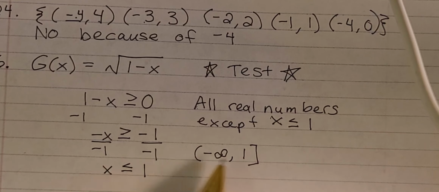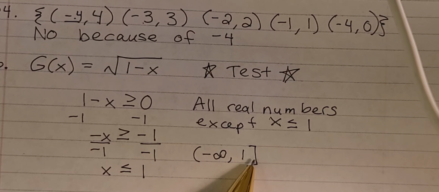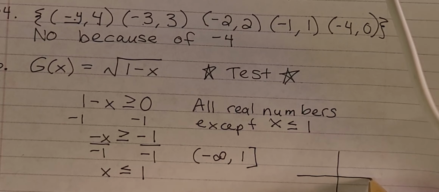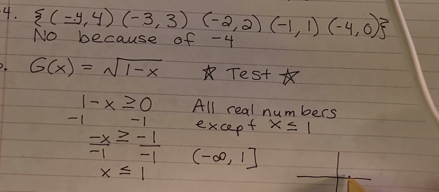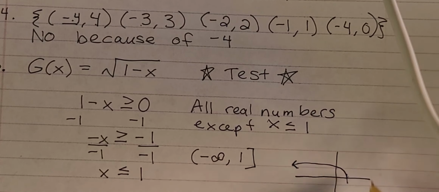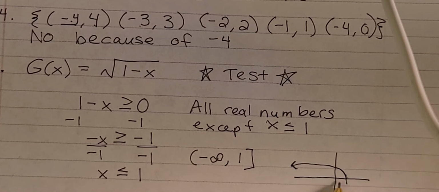If there was no bar underneath, this would be a parenthesis. Okay? And if you were to graph this, it makes sense. You would be over here, and your graph would look like that. So it's all the numbers less than or equal to 1.